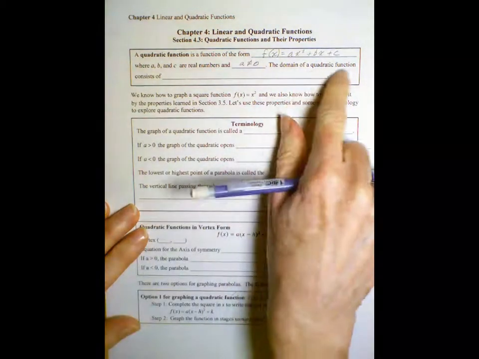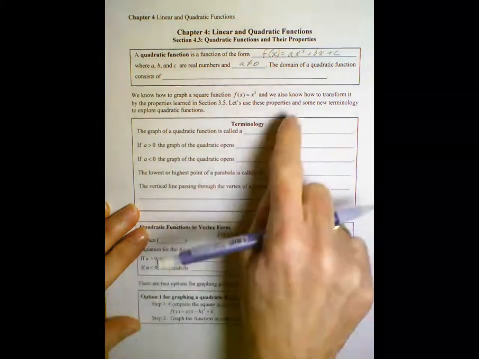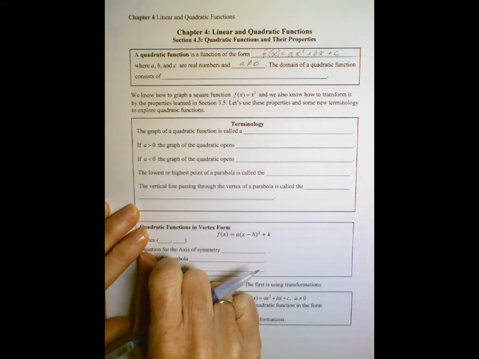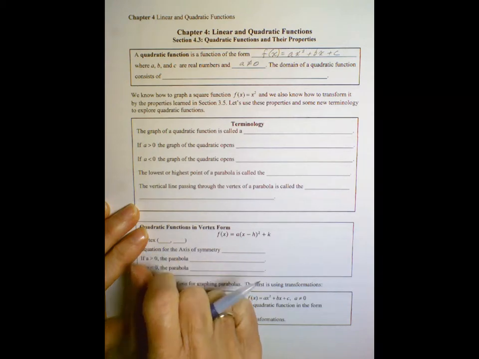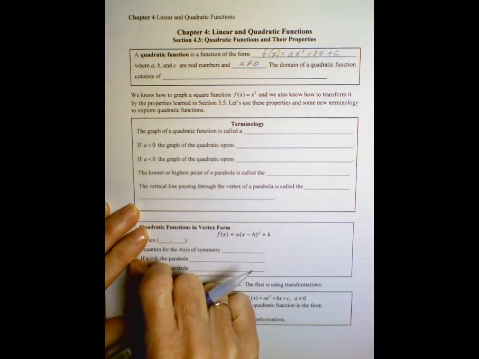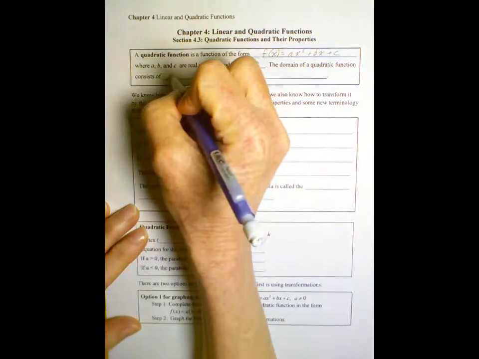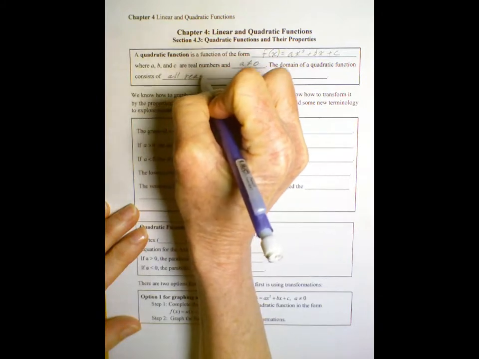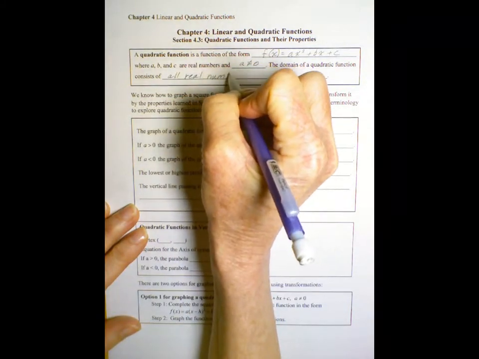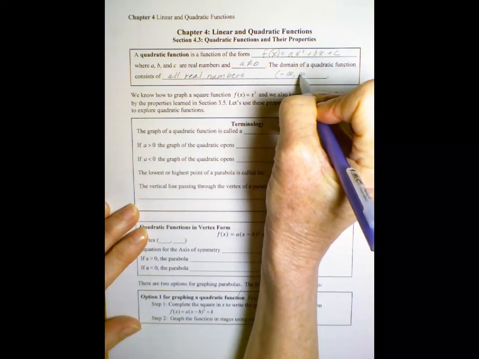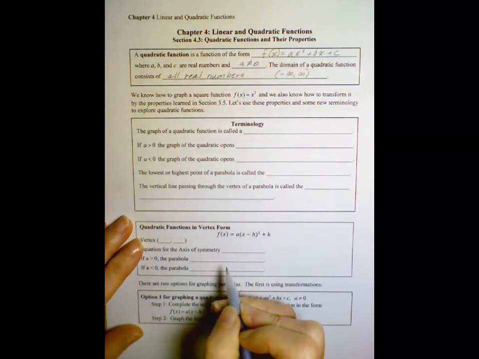The domain of a quadratic function consists of what? Well, remember how we found the domain of a function. Start with all real numbers. Then if there is a variable in the denominator, there is not, so skip condition 2. Condition 3 said if there's a variable under a radical of even index, that condition does not apply, so it consists of all real numbers. And if you like, in interval notation, we can make a note negative infinity to positive infinity.